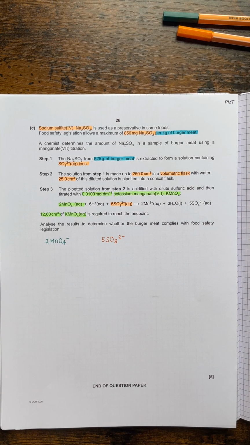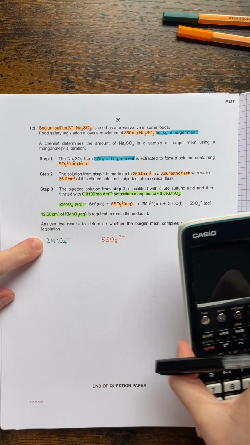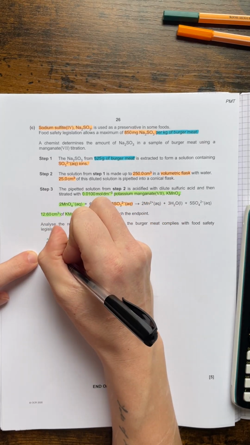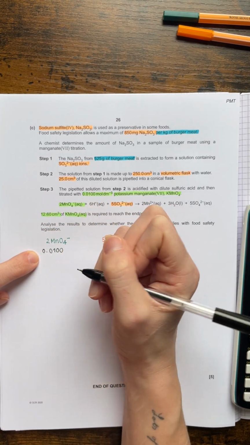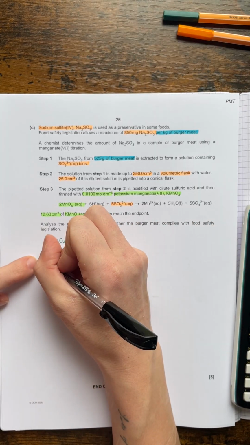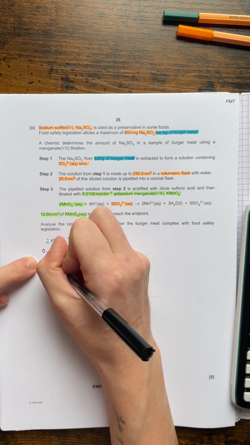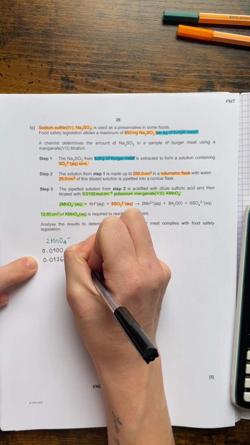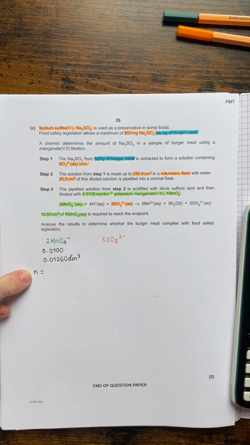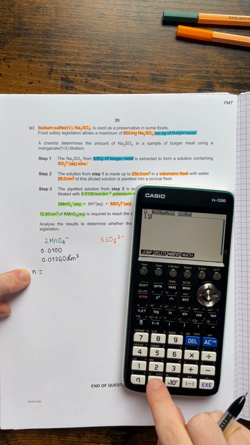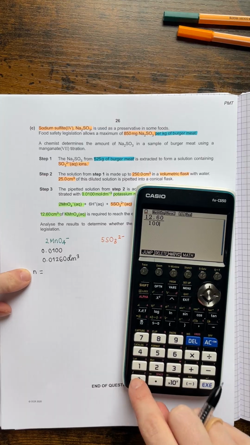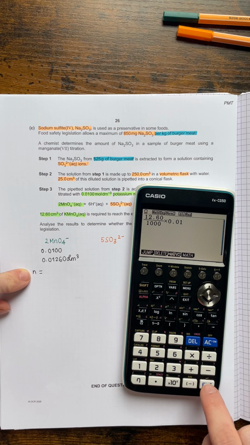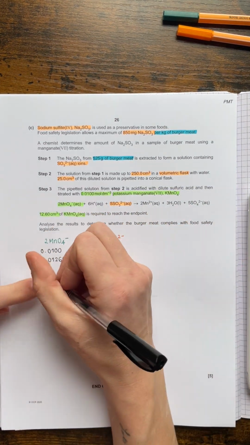And then in the manganate one, we can work out moles because we have concentration 0.01, and we have volume, which I'm obviously going to need to convert into decimetres cubed by dividing by 1,000. So then the moles will be equal to, I'm just going to check that I've done that correctly for my conversion. So volume times concentration, 1.26 times 10 to the minus 4.